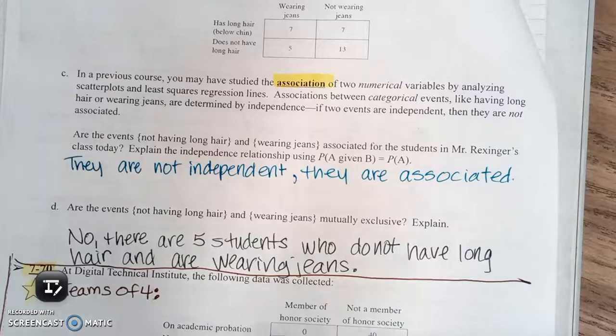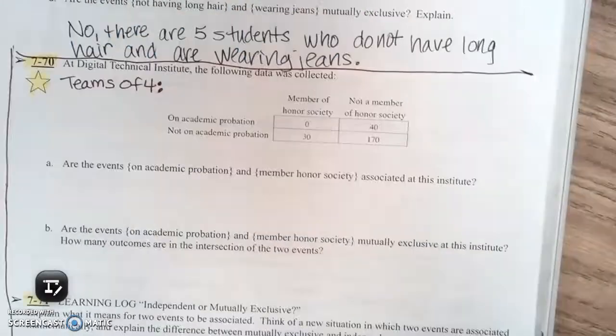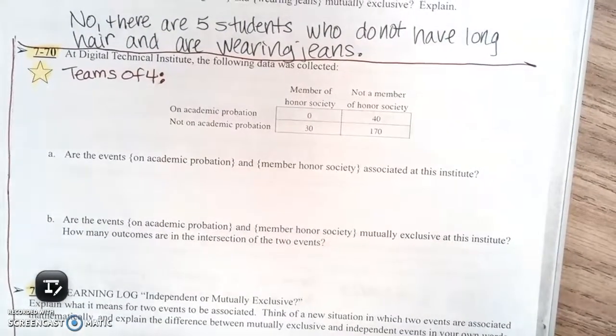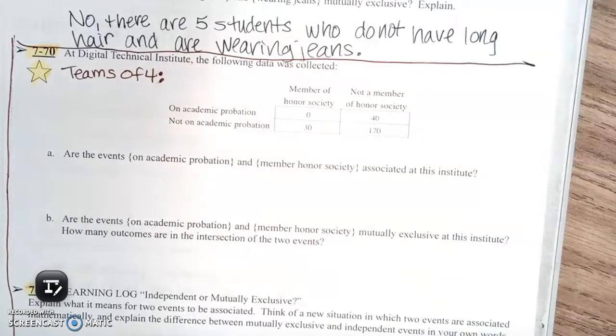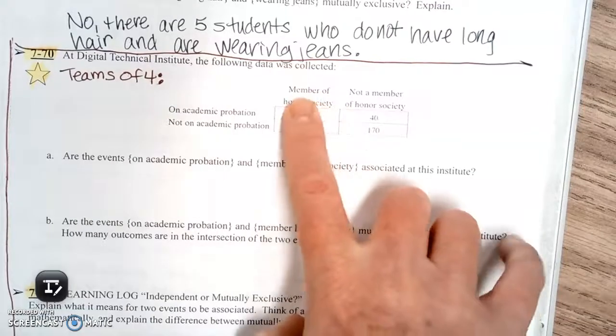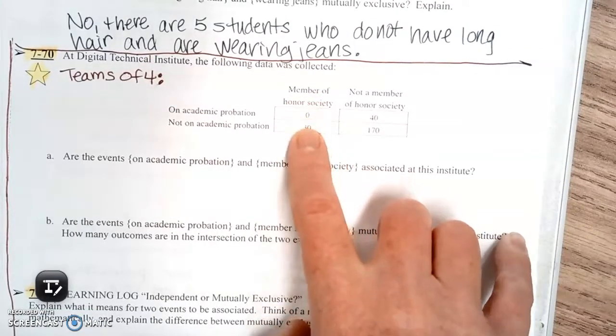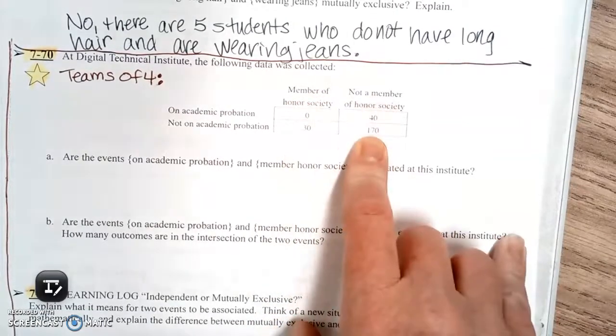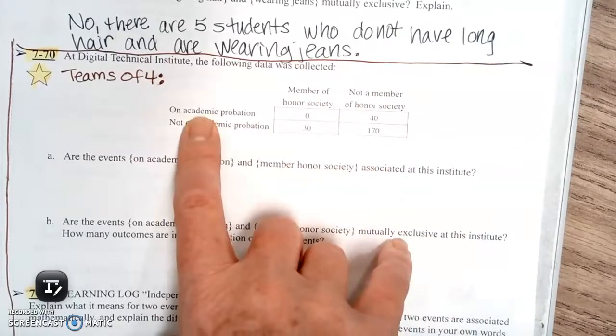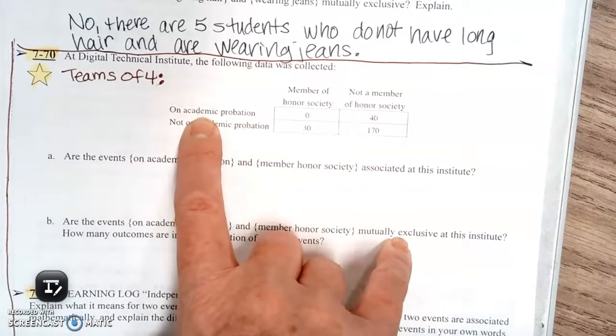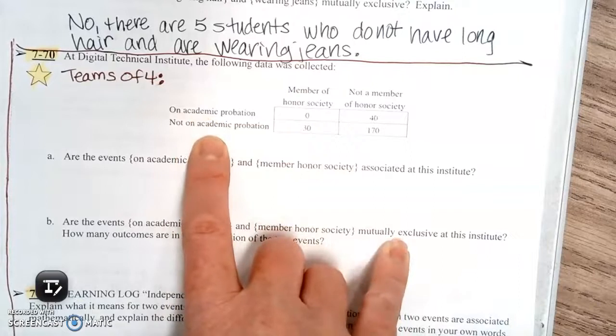All right, the last thing in today's lesson is question number 70. It says, the Digital Technical Institute, the following data was collected. So you have members of the Honor Society and not members of the Honor Society. And then you have students that are on academic probation and not on academic probation.